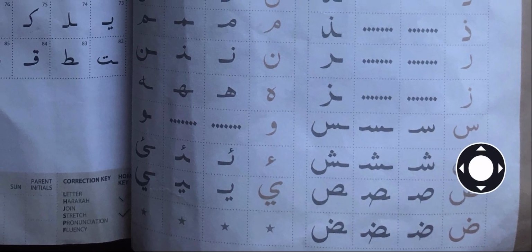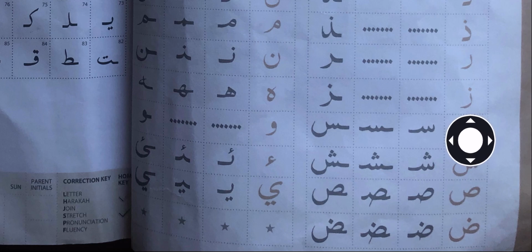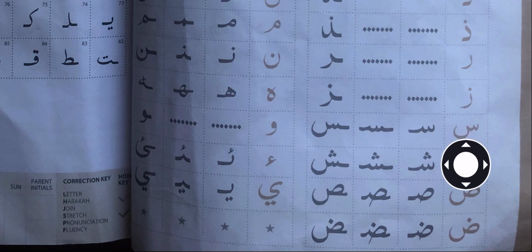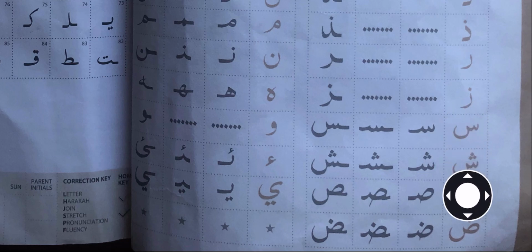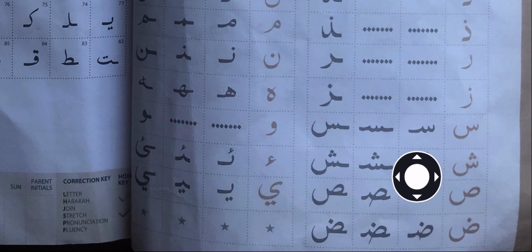Then we have Sin, Sheen, Sod, and Dod. Each one of these letters has a beginning, middle, and end. So they can come joined at the beginning of a sequence of joined letters. So Sin will look like this when it's coming at the beginning of joined letters. This is what Sheen will look like, Sod, and this is what Dod will look like when it's at the beginning of a couple of joined letters.